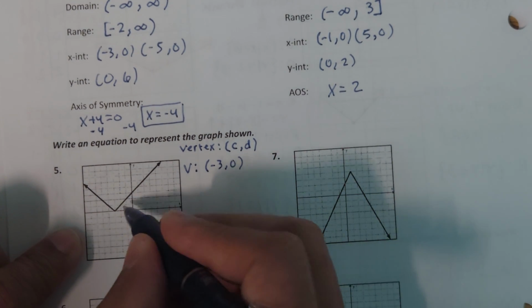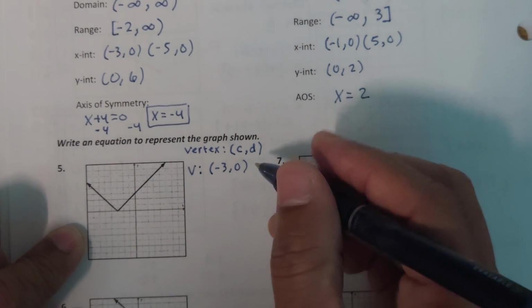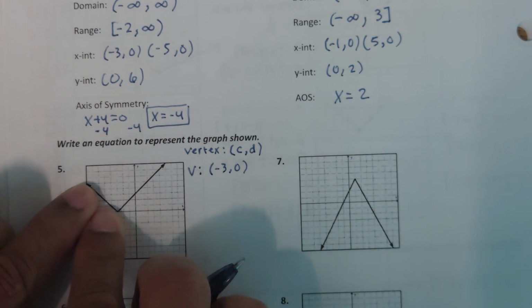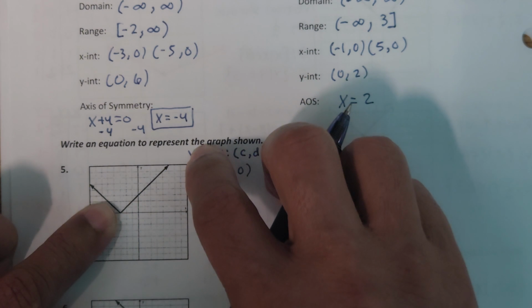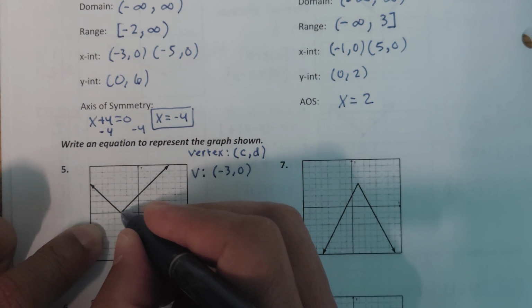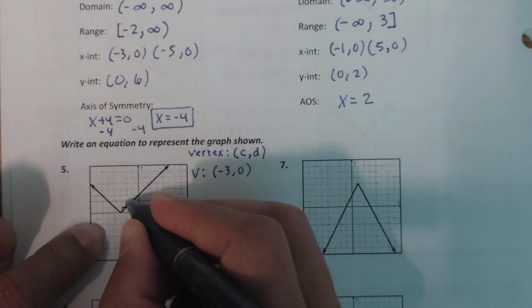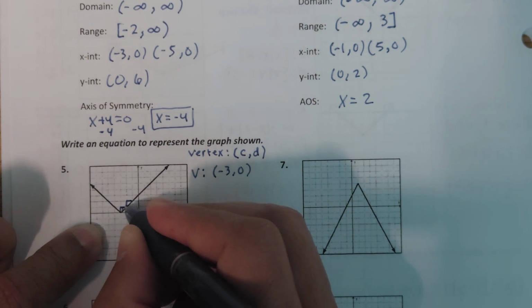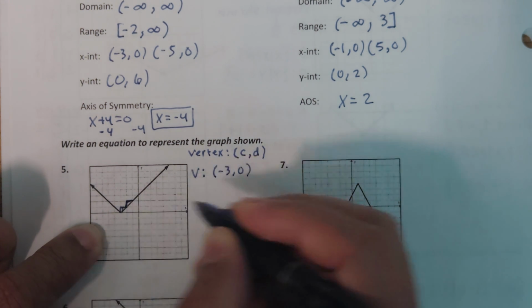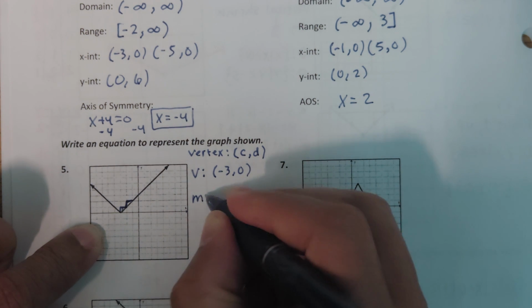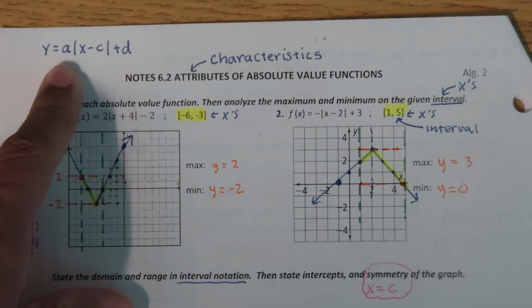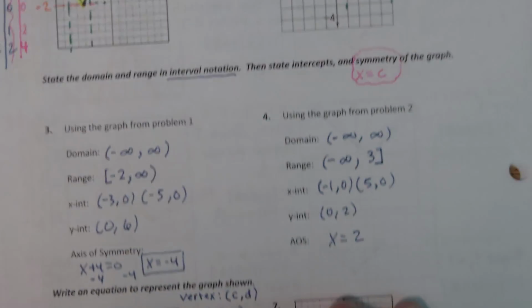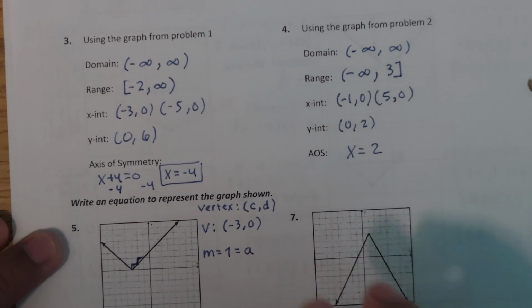So then I can also tell, if I use the same idea as the slope of a line, because this is one side of the graph, which looks like a line. So you can find the slope. The slope is rise of 1, run of 1. So that means if we go right 1, up 1, we get to the graph. So then the slope is equal to 1, which is the same as the value of a. Okay, so m and a mean the same thing, but this is so you can apply the idea of lines to absolute value functions.